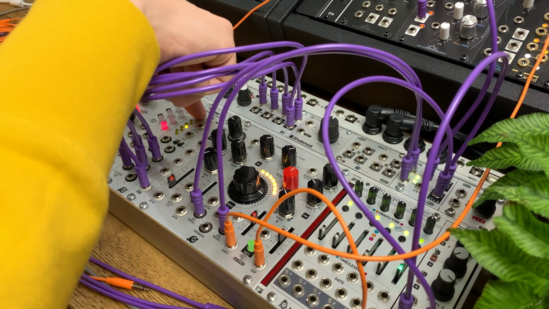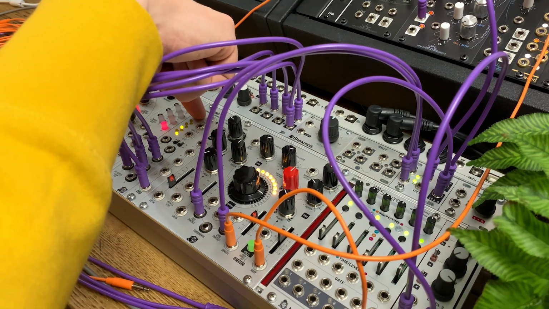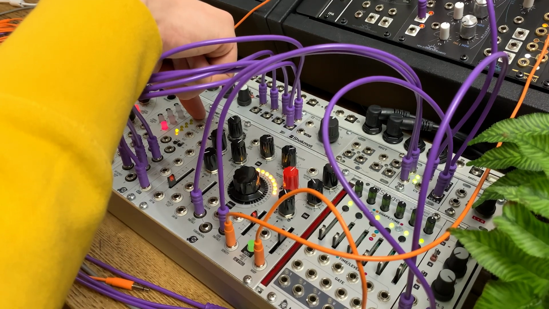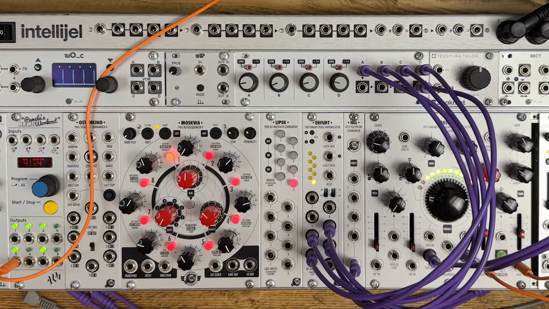Let's just go through these again. So you can hear all those combinations of bits are producing intervals which work well with each other. So it's a 5th, a minor 3rd, a 4th, and an octave I've gone for. Obviously you can try any combination that works. Now for the clock for Erfurt for this one, let's try something slightly different as well.